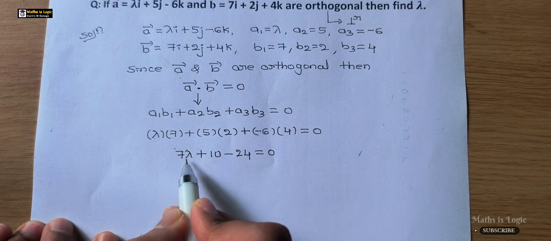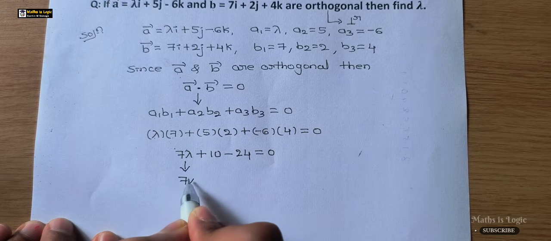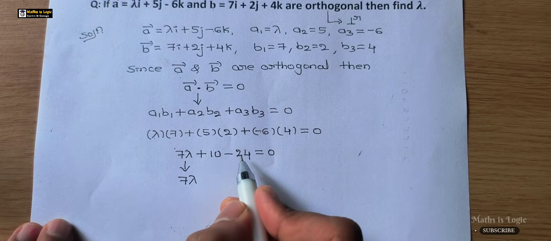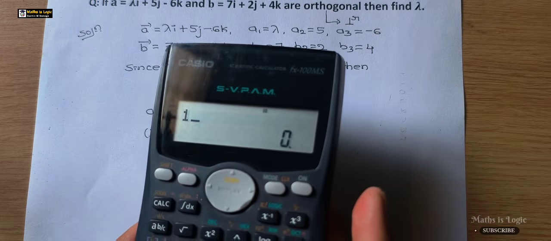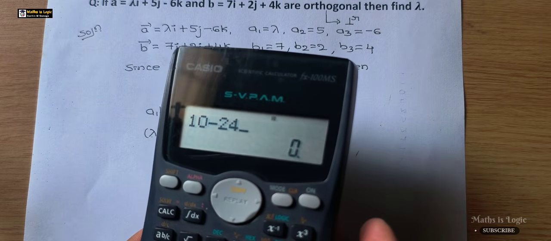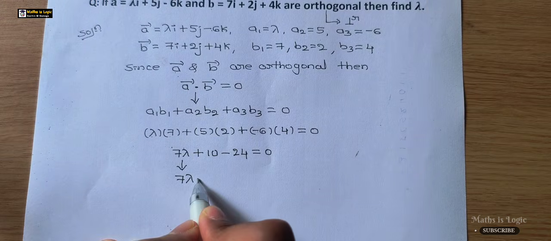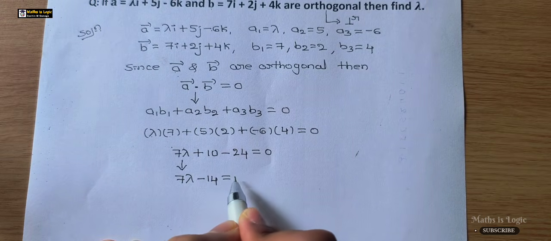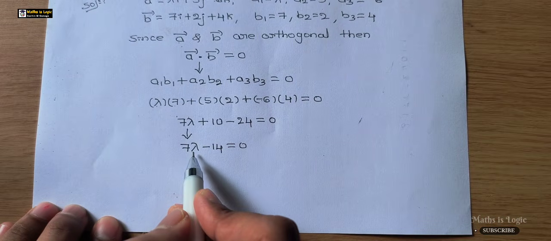We need this lambda value. Therefore this 7 lambda, keep it as it is. Next, 10 minus 24. 10 minus 24 is minus 14. So we get 7 lambda minus 14 is equal to 0. So next, we need again the lambda value.